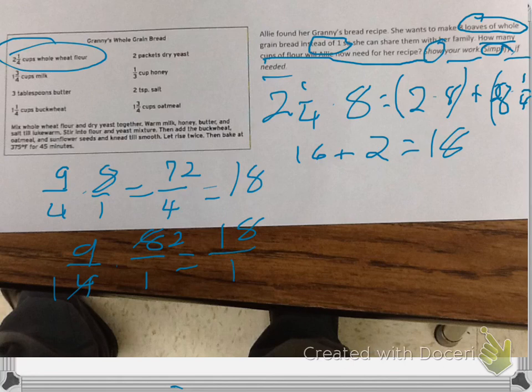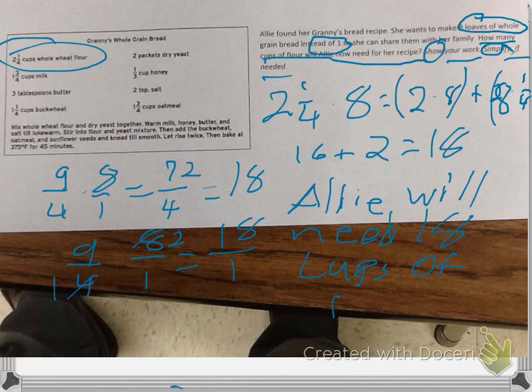So how many cups of flour will Allie need? Allie will need 18 cups of flour. Remember, a complete label based on the problem is what I need for a complete and accurate response.